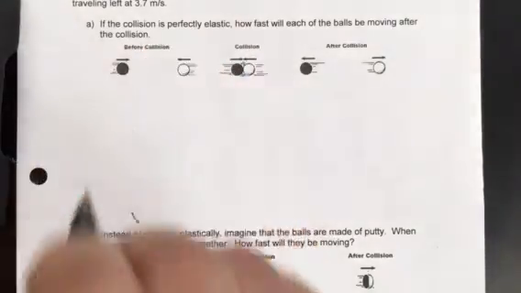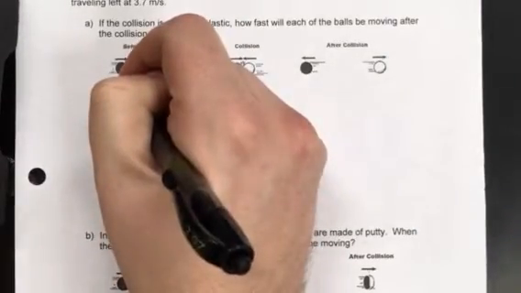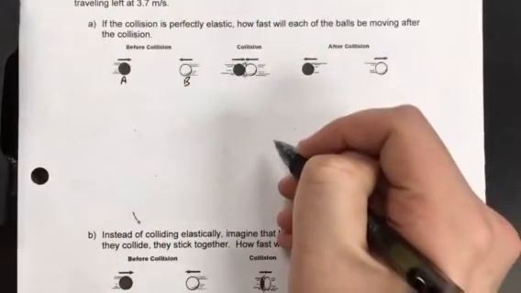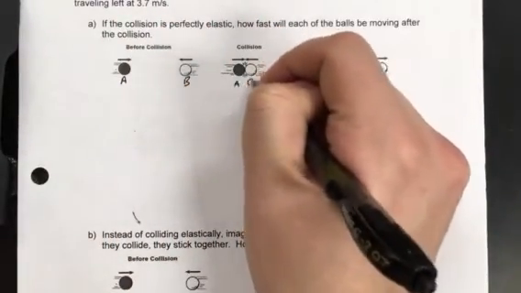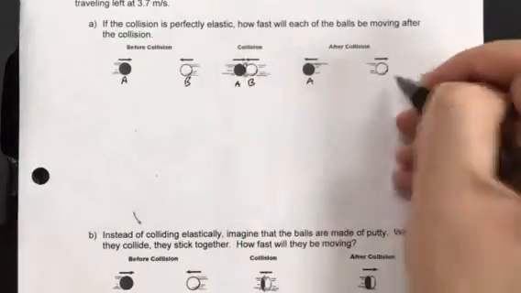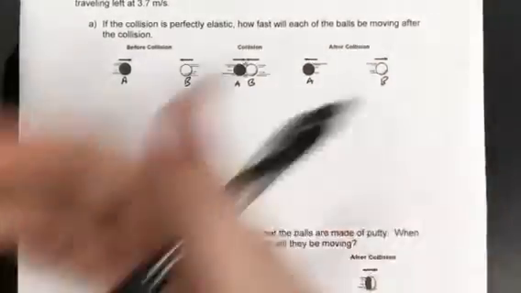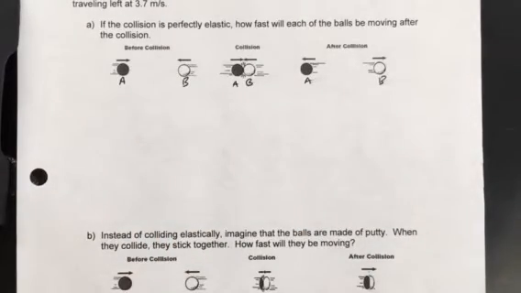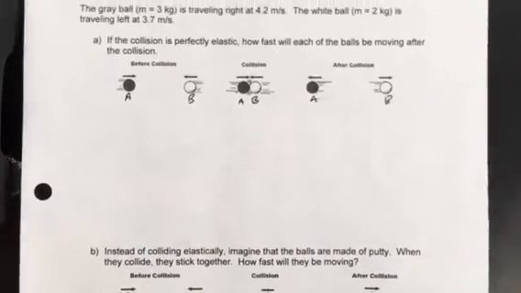All right, so I've got two balls here. I've got the gray ball called A, the white ball we'll call B. We have a collision happening, and then they go in the opposite direction. This says it's an elastic collision. All right, so what do we know if that happens?